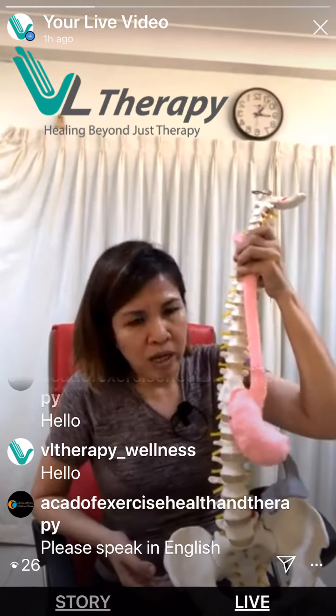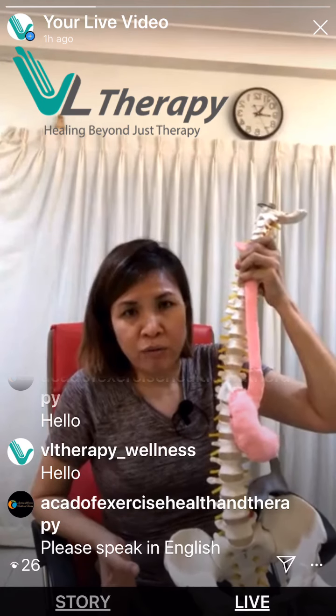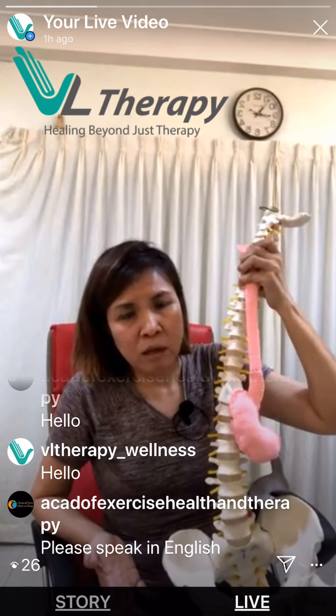So when we have a problem from the stomach, it will cause a lot of other symptoms, not only gastric reflux, indigestion, bloatedness and belching. It causes a lot of musculoskeletal symptoms.